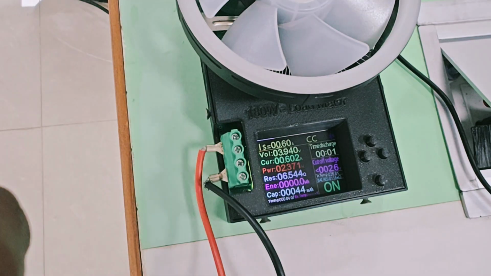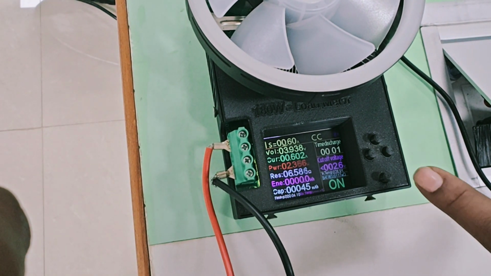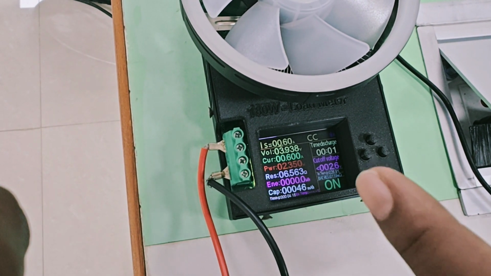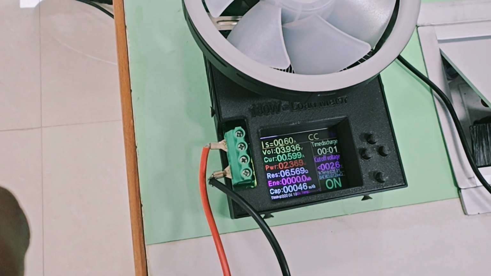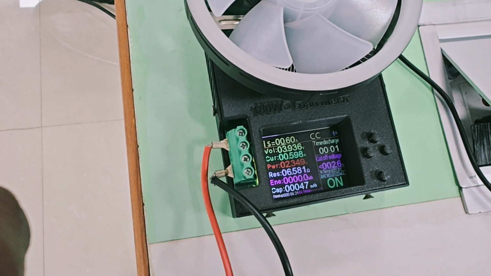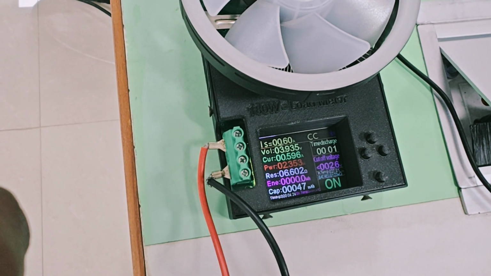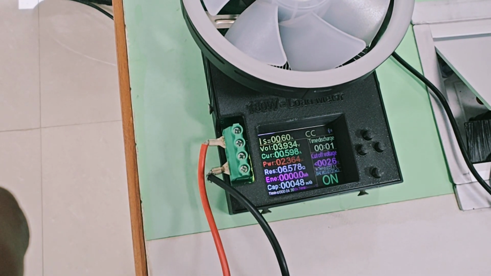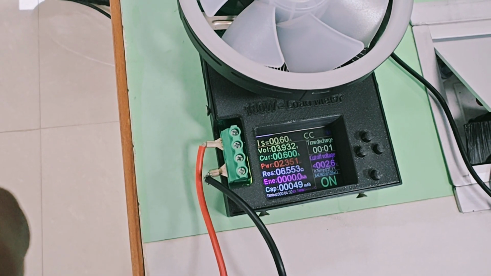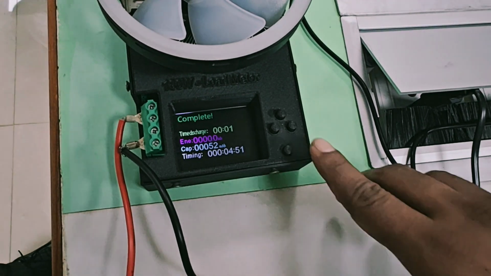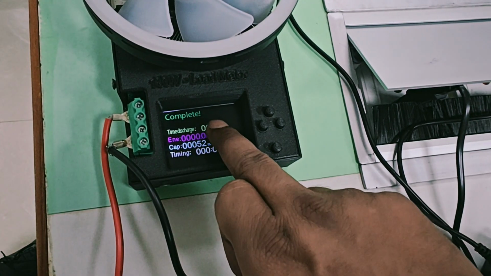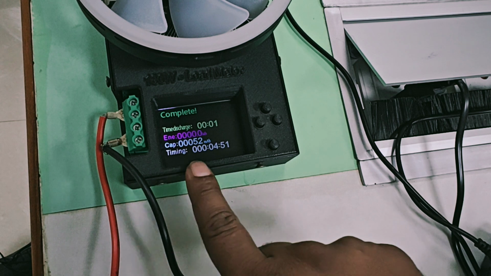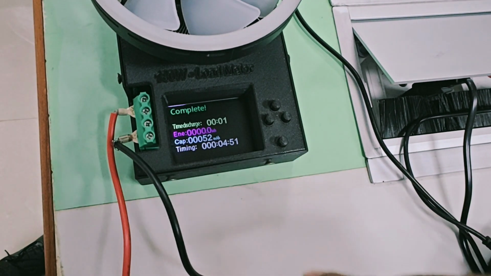Similarly, in CC mode I am setting the current as 0.6 ampere. If CV mode is there, I am going to set the voltage, constant voltage. If CP, watts; CR, resistance. So up to 1 minute this cell will discharge continuously at 0.6 ampere. After 1 minute a window will pop up. I will show that. Now after 1 minute, see, it shows a pop-up window as complete. The discharge time is 1 minute. It will show the energy, capacity, and the timestamp of when we started.